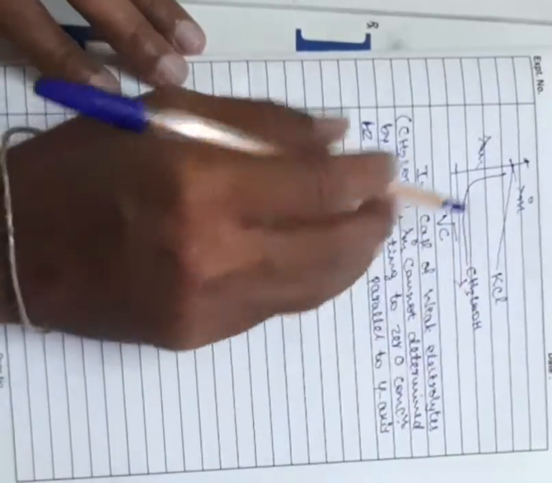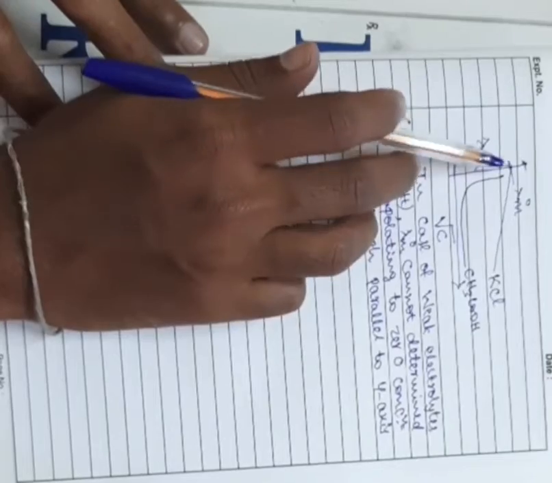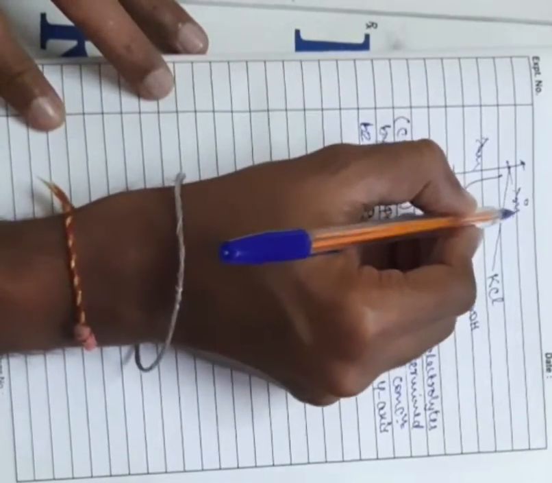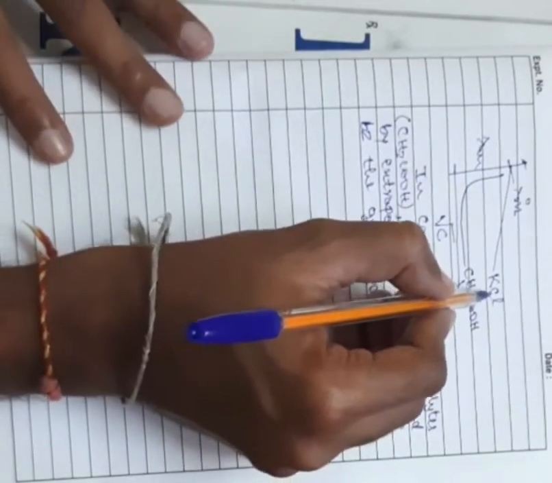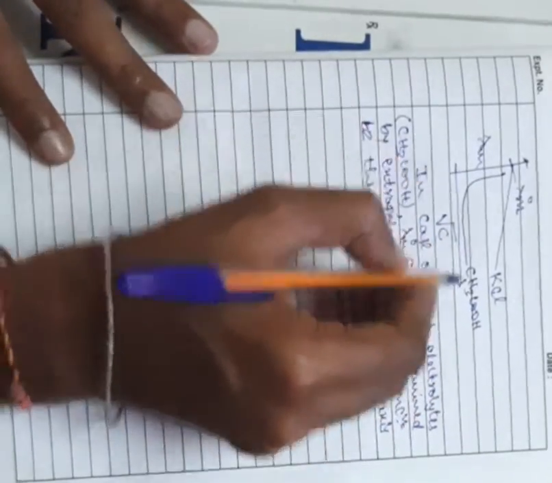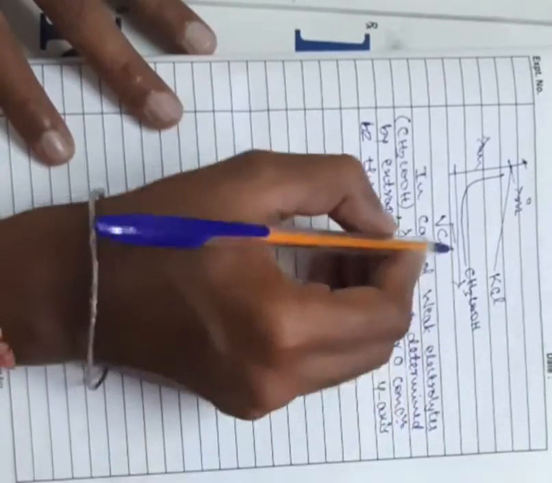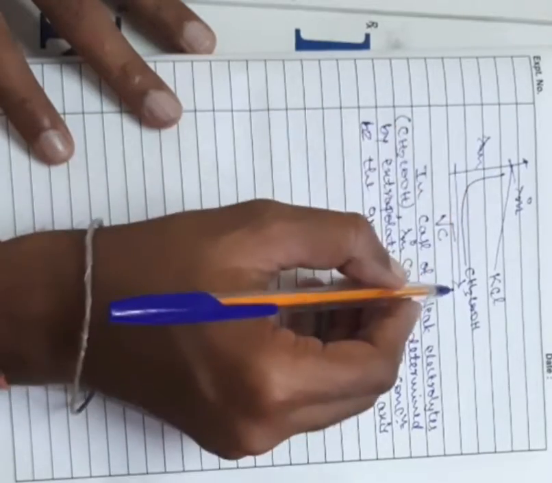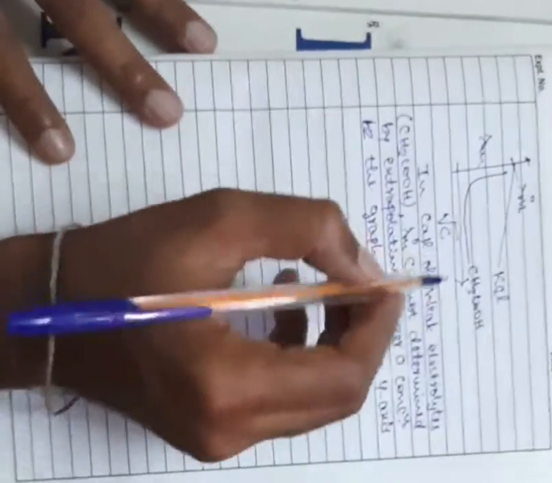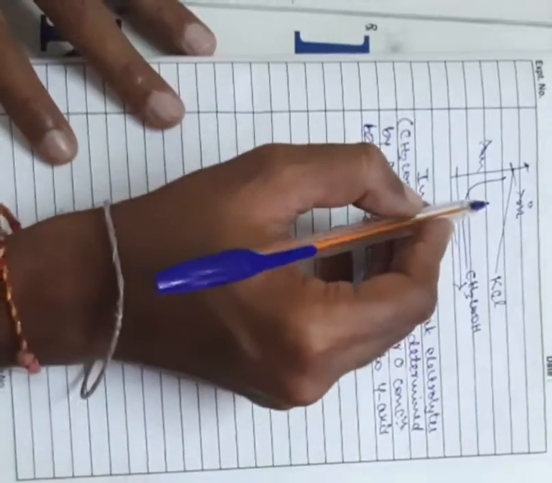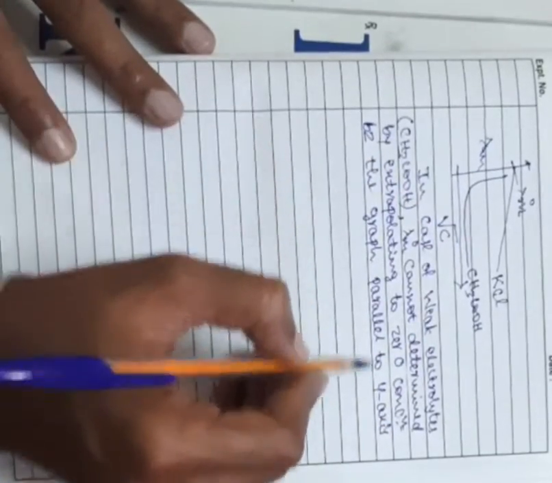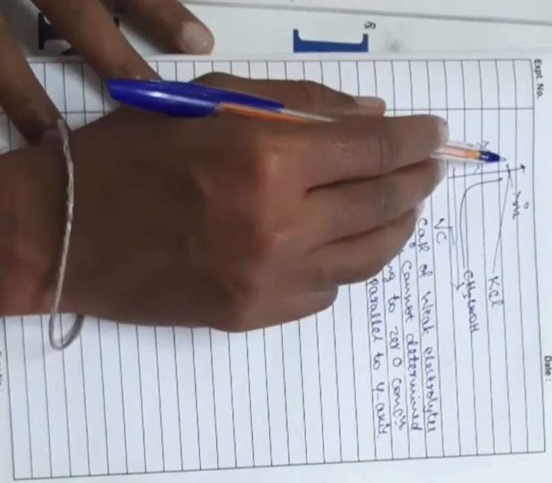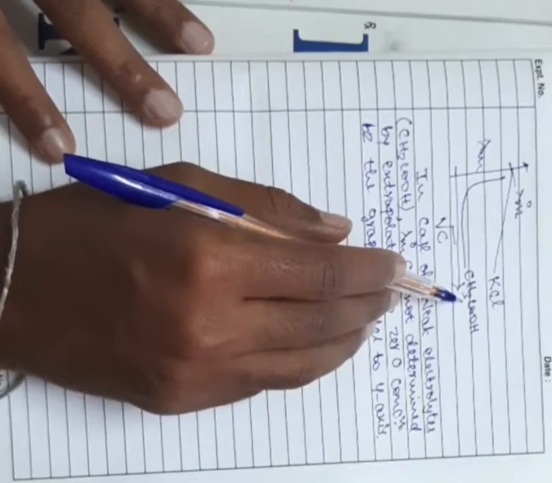So for zero concentration, lambda m naught can be determined, and this is called the limiting molar conductivity. It is applicable only for strong electrolytes. But for a weak electrolyte like acetic acid, the zero concentration value of lambda m cannot be determined by extrapolation, because the graph is parallel to the y-axis. Later we can see why it can be determined for strong electrolytes and why it cannot be determined for weak electrolytes.